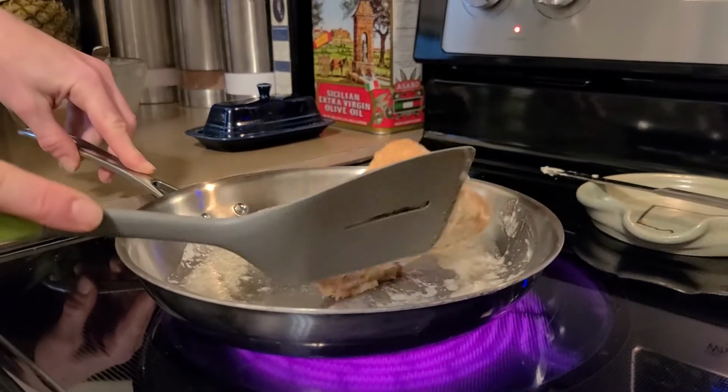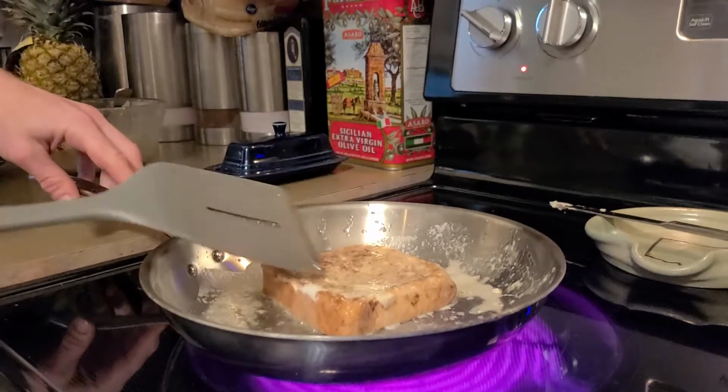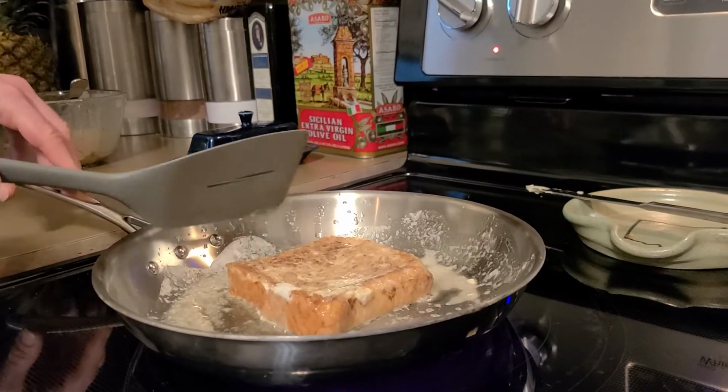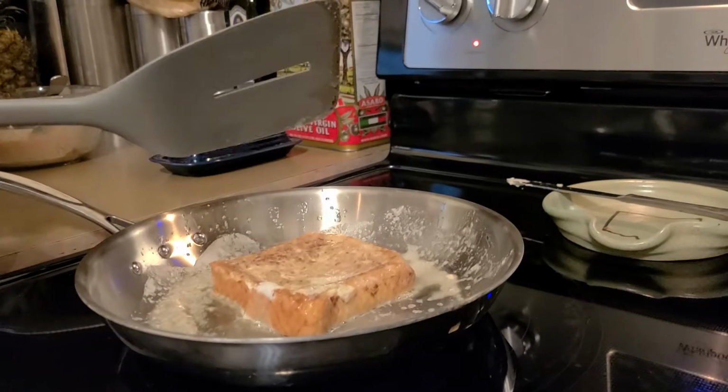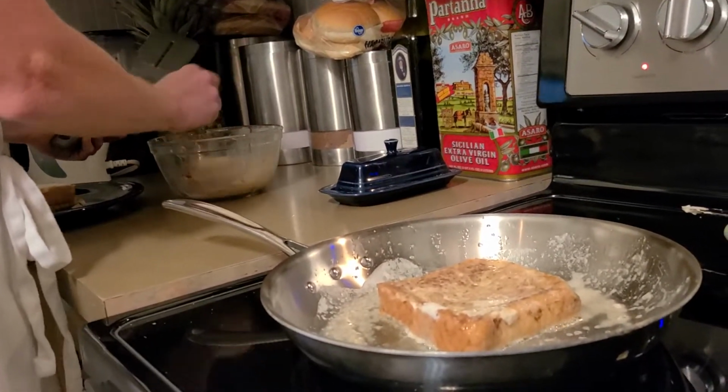Okay, so you just want to check it every now and then because you don't want to burn your toast. You just want it to be kind of golden brown. So this side's not ready yet. It needs to cook a little longer. It can be tricky when you've got all this cinnamon in your bread to tell when your toast is ready or not.